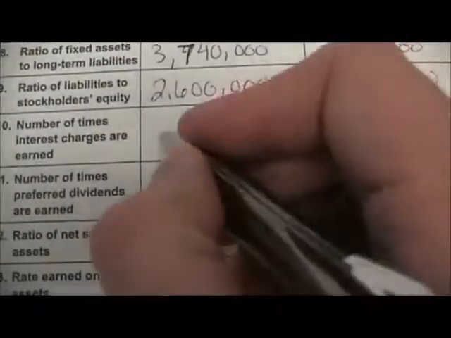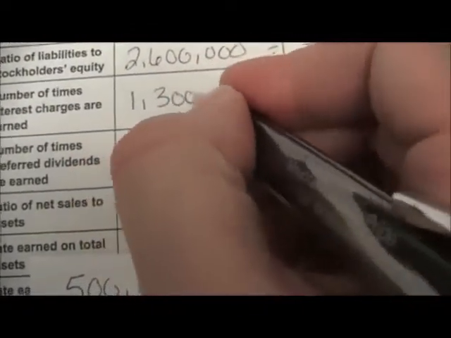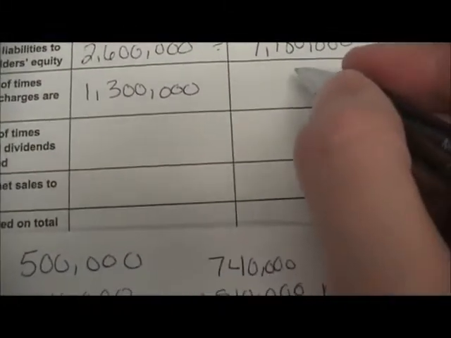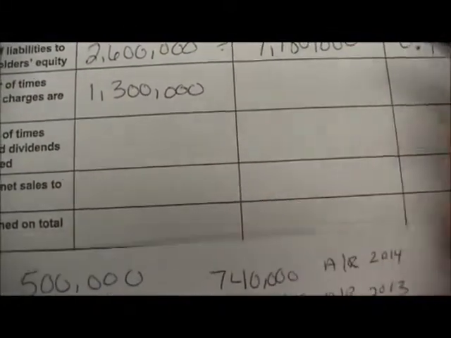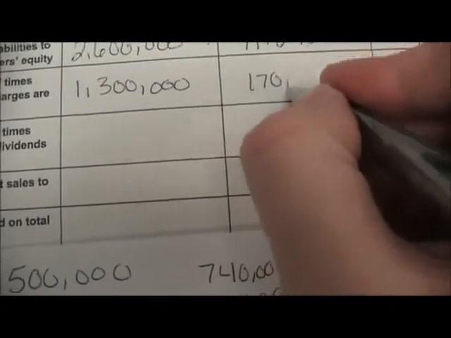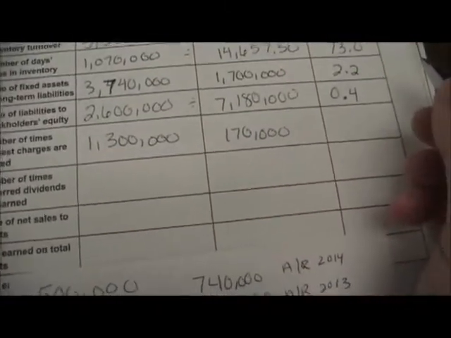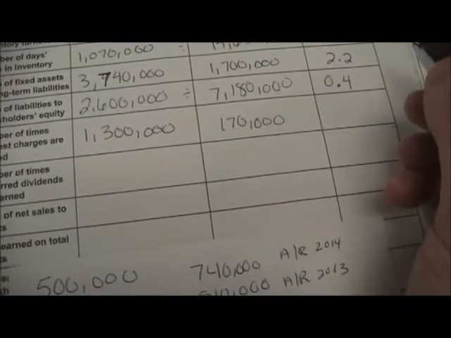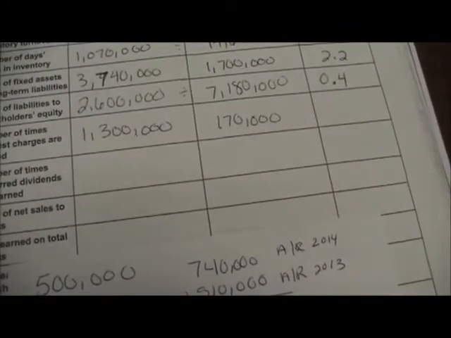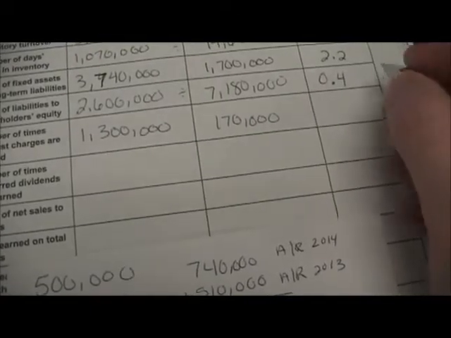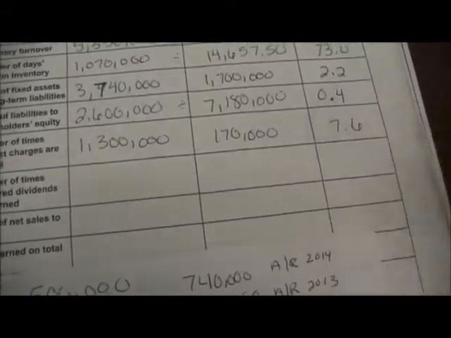So that becomes our numerator. And then our denominator was our interest expense, which we know was $170,000 because we just looked it up. We're going to divide those two numbers out, and you get 7.6.